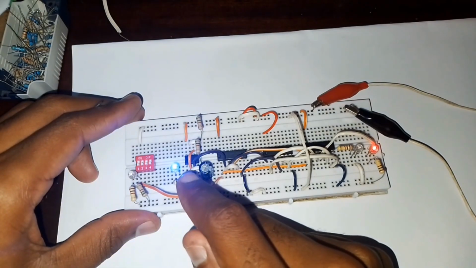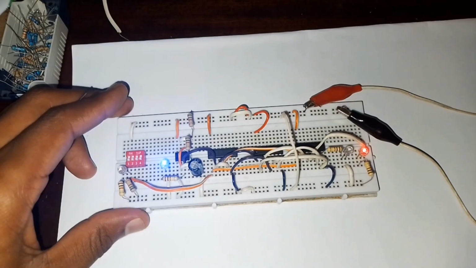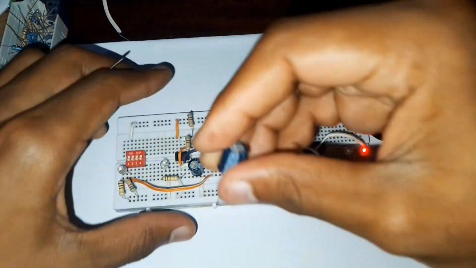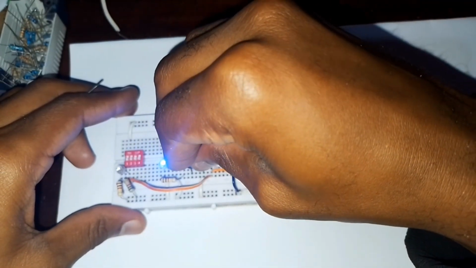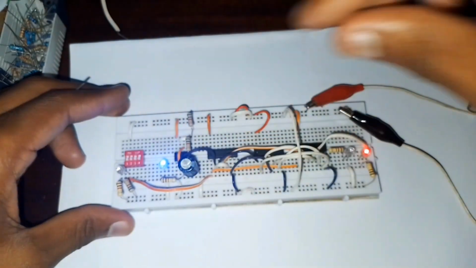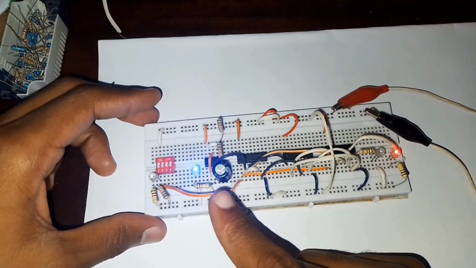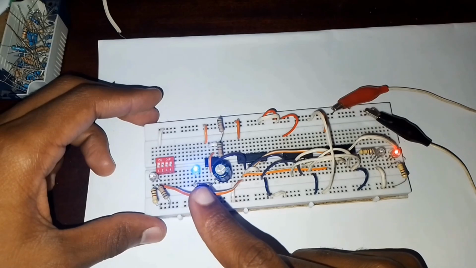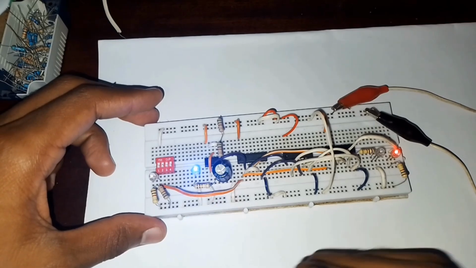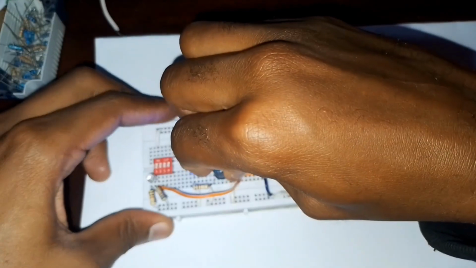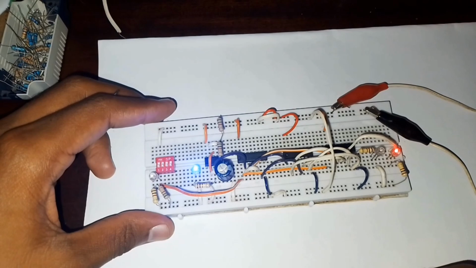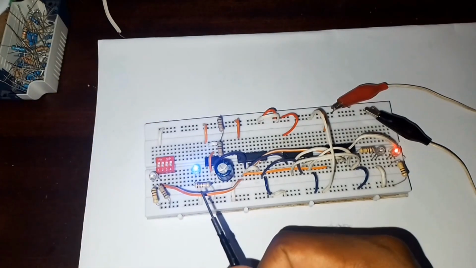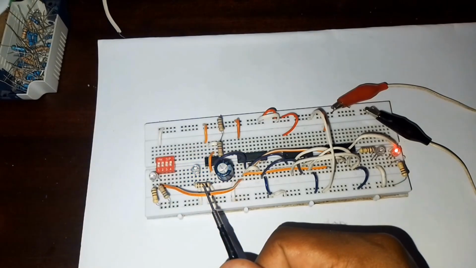So let me use a much slower signal for you to understand what is really happening. This is a 470 microfarad capacitor, and let's use it instead of that 220 for you to notice the change that I'm talking about. So this is much slower than the other one. You can see it takes some time before it turns off. Let me check if I've connected it well. Yes, like that. So it takes some time before it turns off, then turns on again.